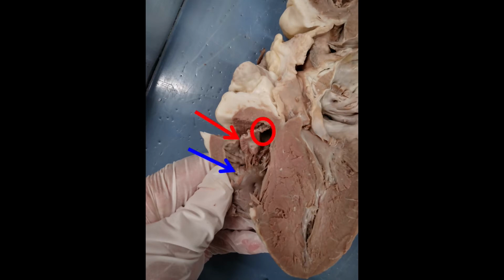So here I have a picture showing some of the structures on the right side of the heart. This red circle is showing where the right atrium is. It's kind of hidden, so I have it opened up. The red arrow shows the tricuspid valve, which is a flap that separates the atrium from the ventricle on the right side.